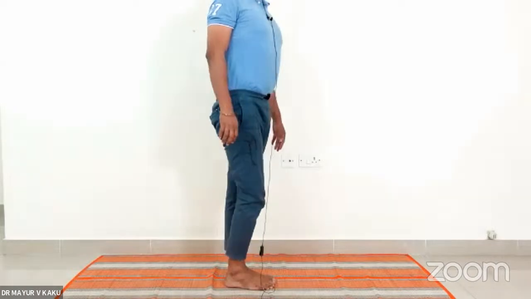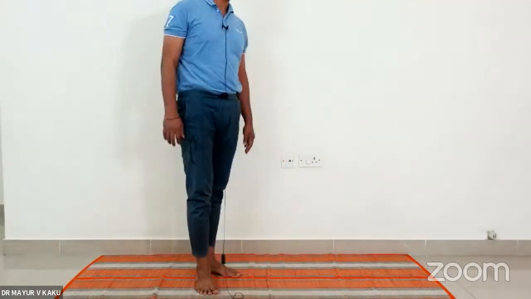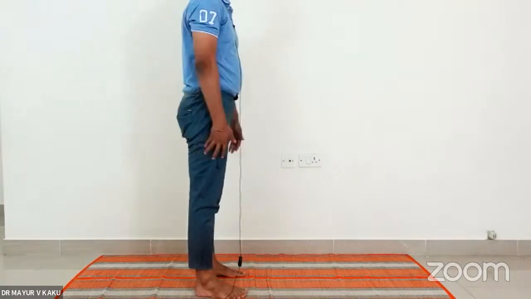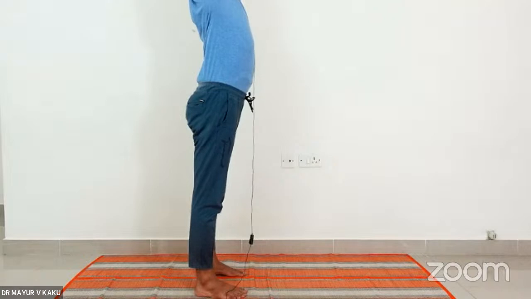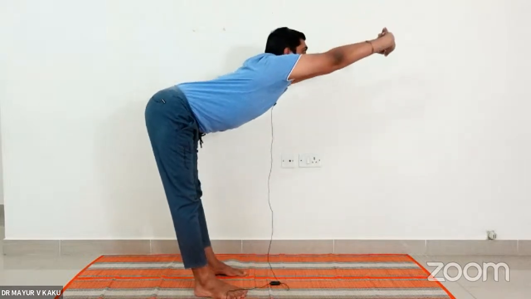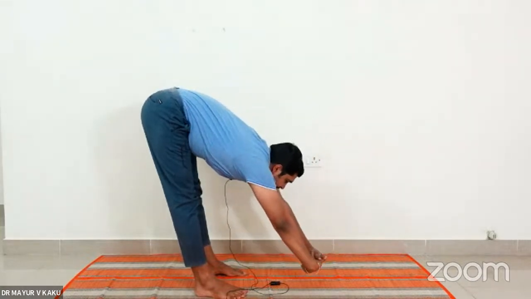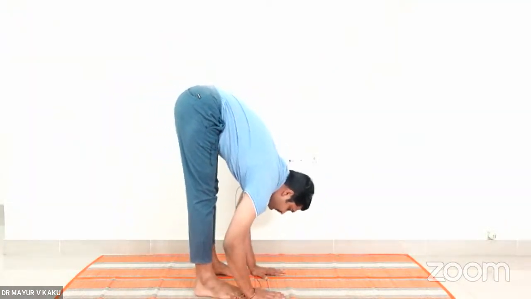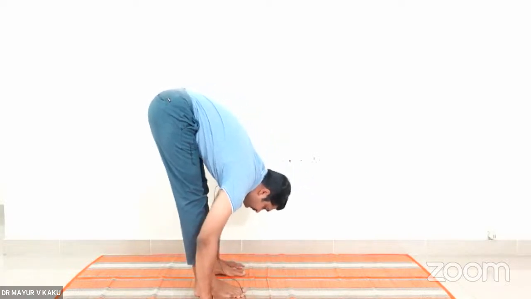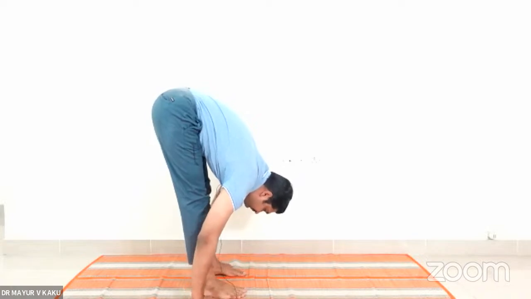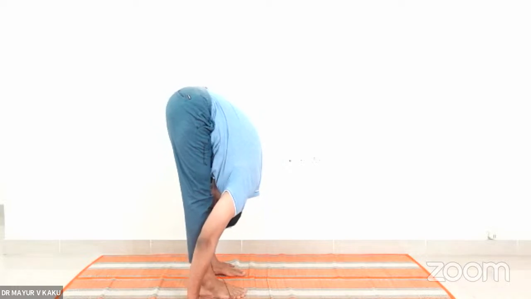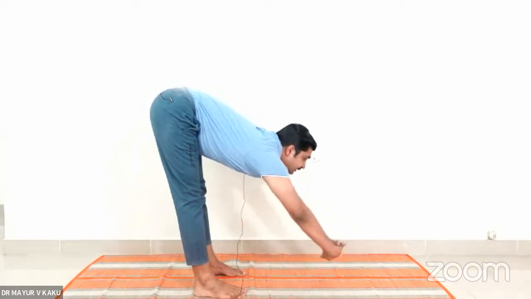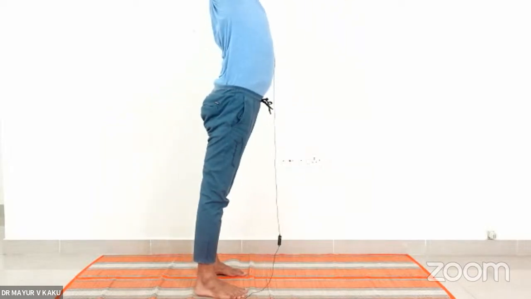So this was Uttanasana. Another way of doing it is going from up to down. That is our regular practice. Inhale, and then exhale, bend forward, keep the spine straight. Keep sucking the abdomen in, and you have reached. Enjoy this beautiful practice. Once again, inhale and come back. So this is Uttanasana.